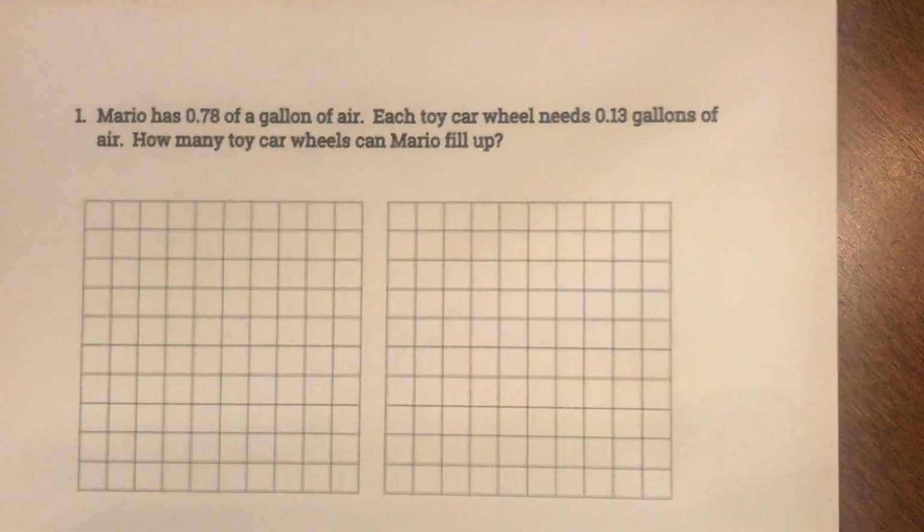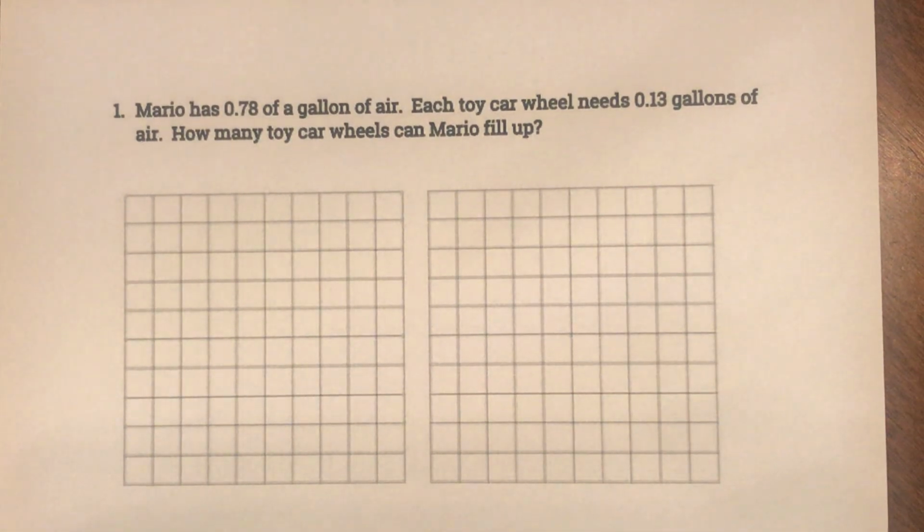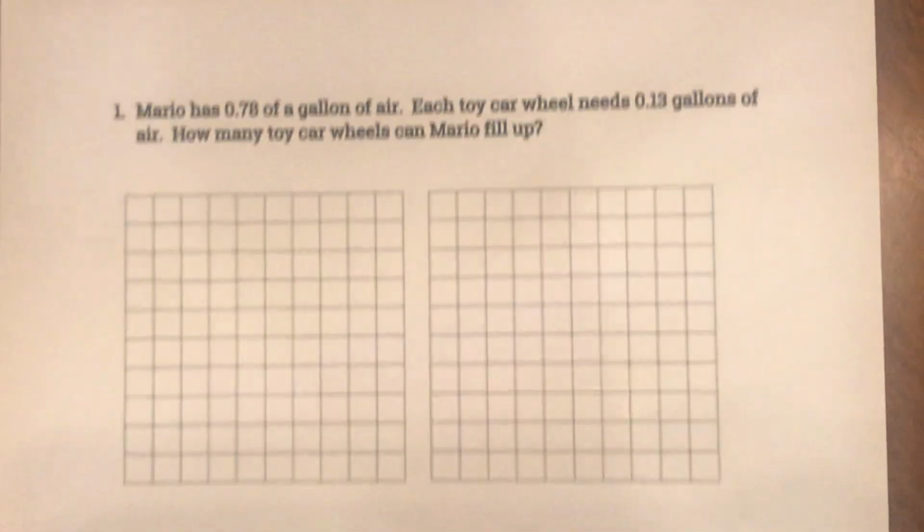Excuse me. Here's my first problem. And it says, Mario has 0.78 hundredths of a gallon of air. Each toy car wheel needs 0.13, or 13 hundredths, gallons of air. How many toy car wheels can Mario fill up? Okay, so what do I see here?